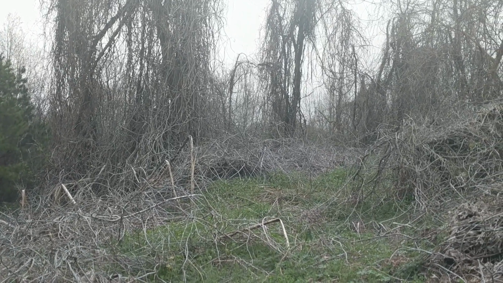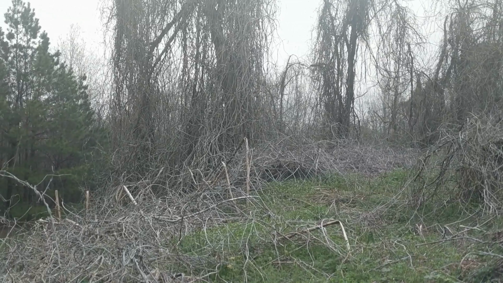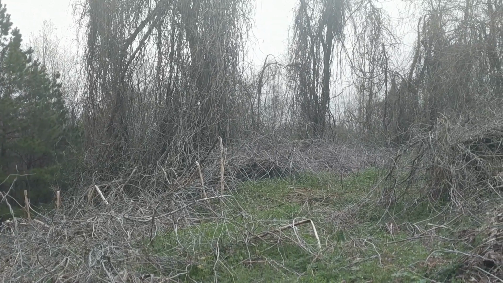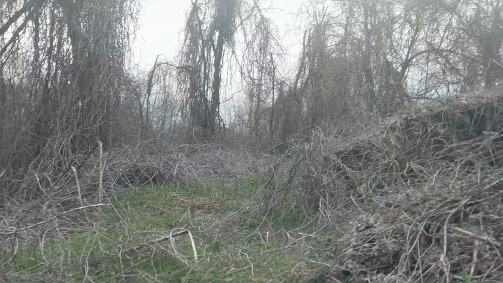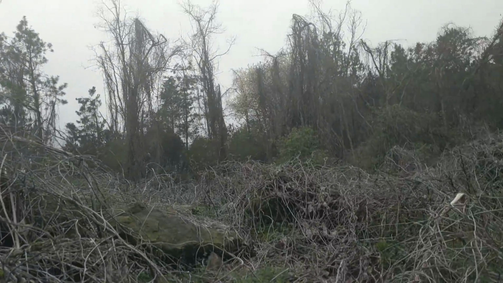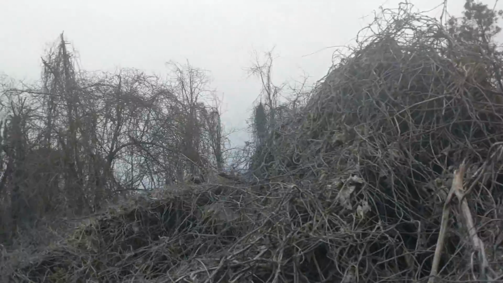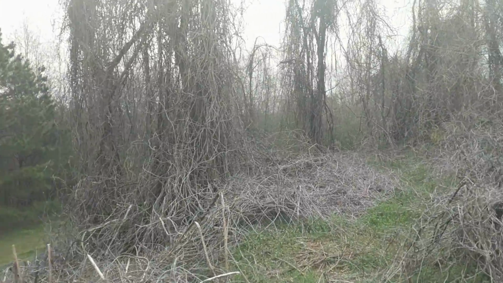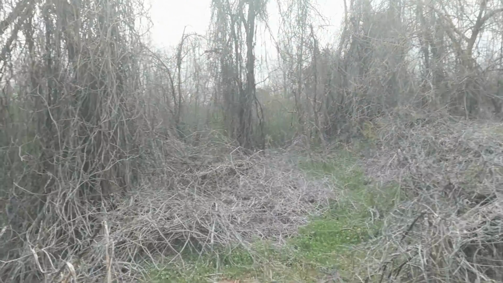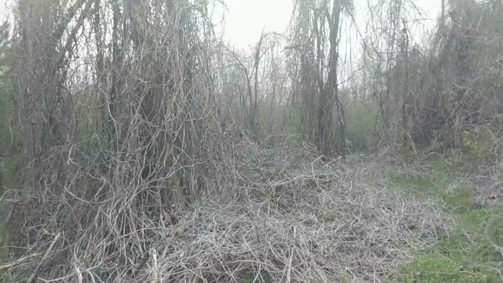So it's very difficult to get rid of once you have it. So, you know, you end up with situations like this. This was probably an area where kudzu was introduced for erosion control because it was heavily disturbed, heavily degraded. And many, many decades later, we still have lots of kudzu.